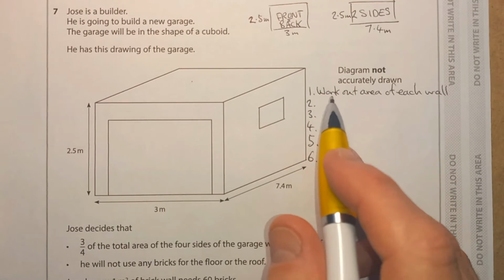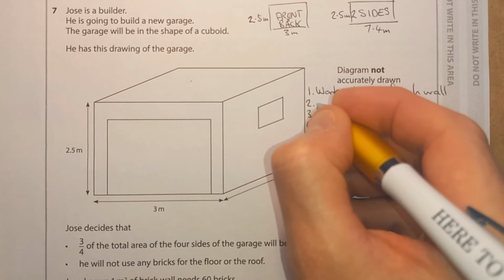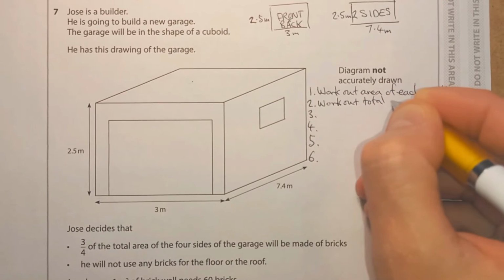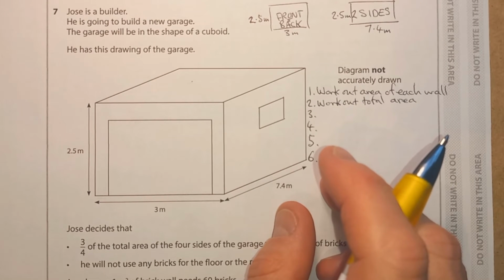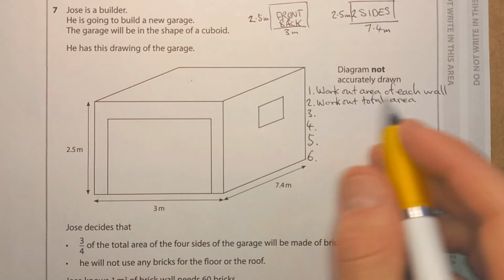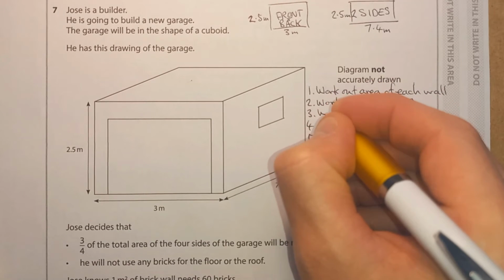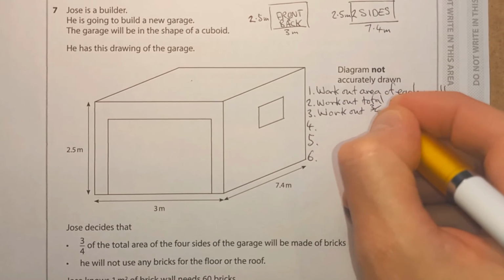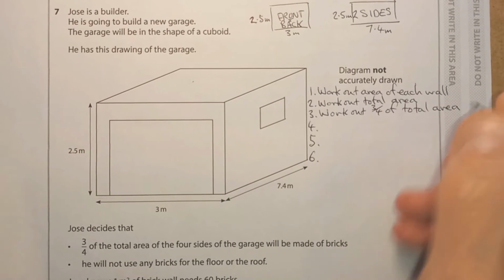Okay, so we said we're going to have to work out the area of each wall. Once we know the area of each wall, we're going to need to work out the total area. In other words, we're going to need to add them all together. Okay. Once we've got the total area, well, we then only want 3/4 of it. So we're going to work out again 3/4 of total area.